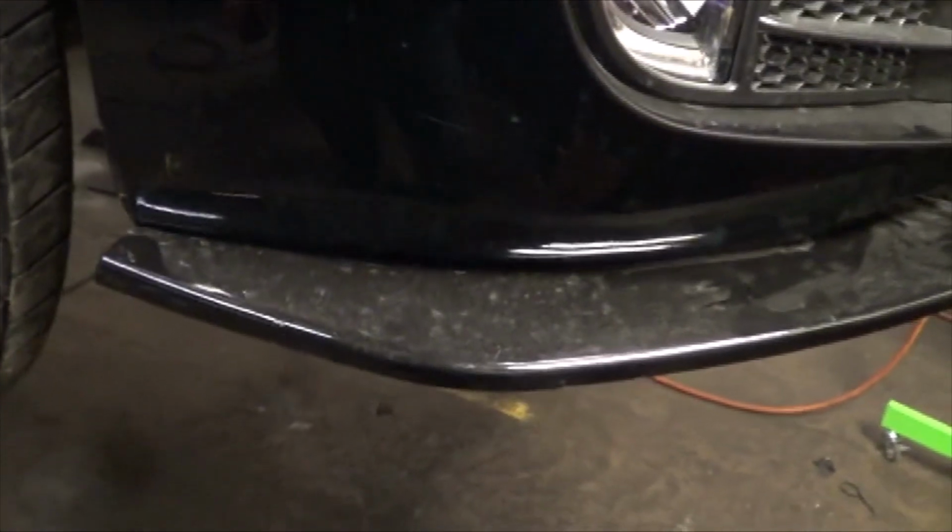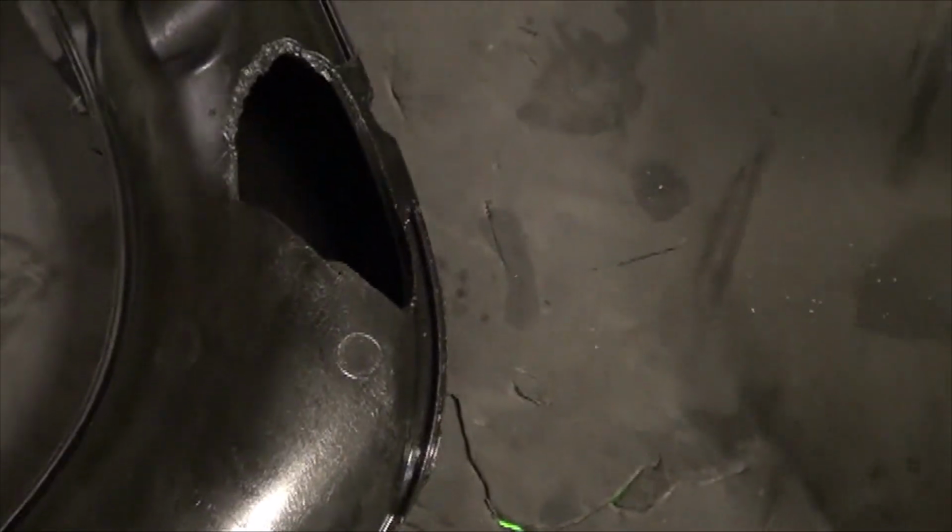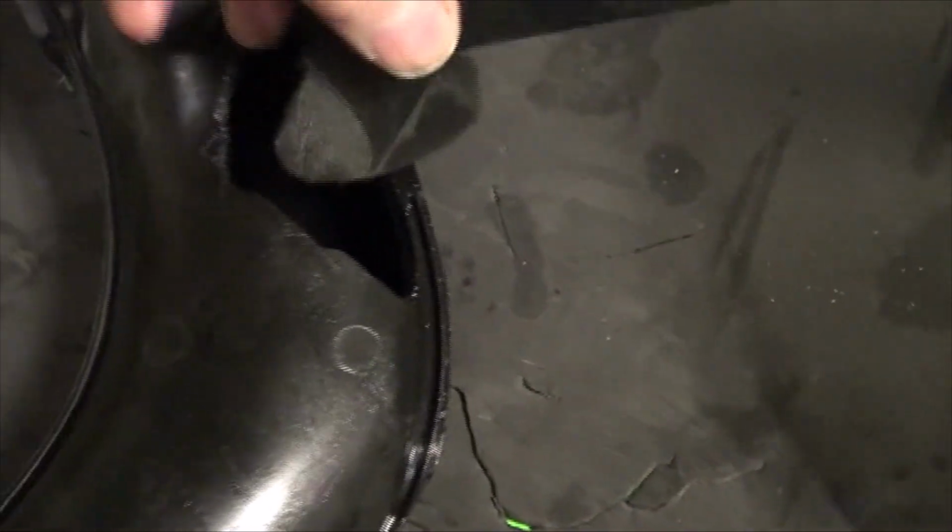This car has like this neat little spoiler kit on there. It's a little annoying because we had to take it off to do this work, but there it is. I have had Bob remove this pipe, and here's the old one that's broken. This bracket goes about right here.